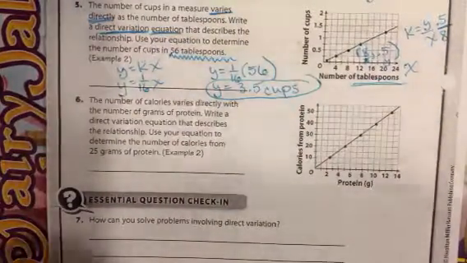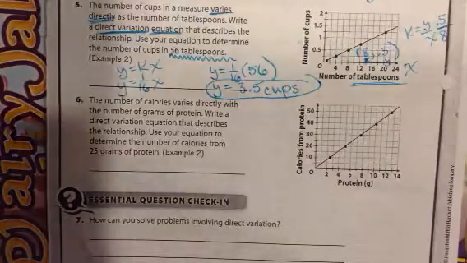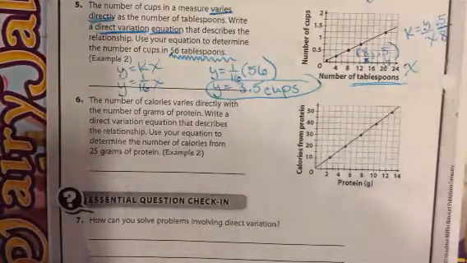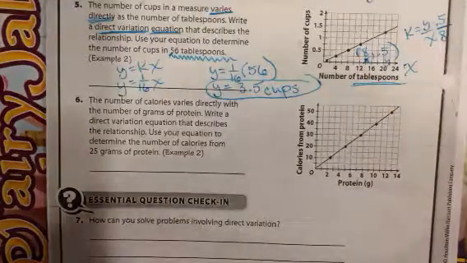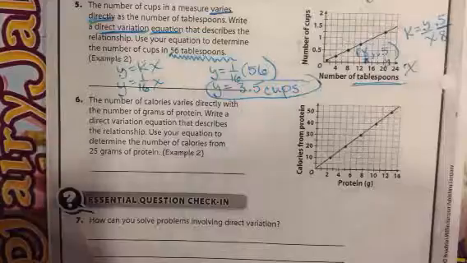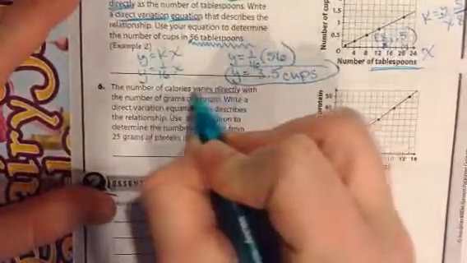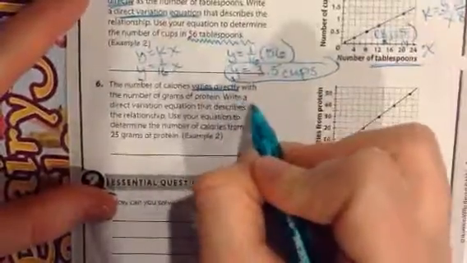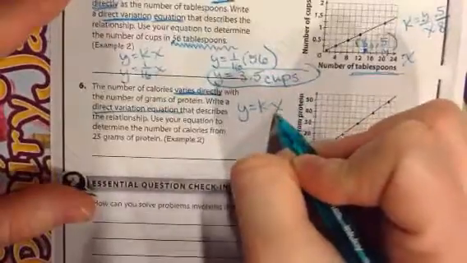Number 6, the number of calories varies directly with the number of grams of protein. Write a direct variation equation that describes the relationship. Use your equation to determine the number of calories from 25 grams of protein. So, again, they told me that it varies directly, and write a direct variation equation. So I use y equals kx.